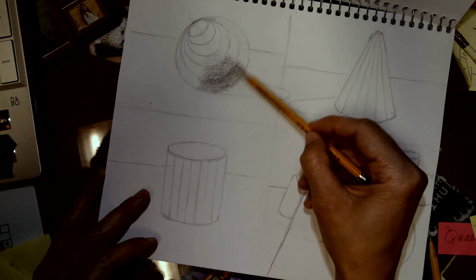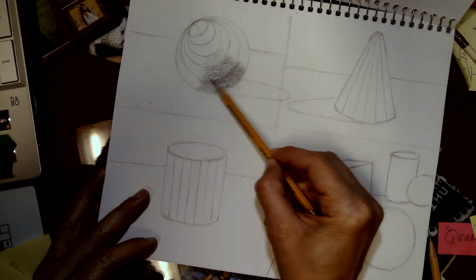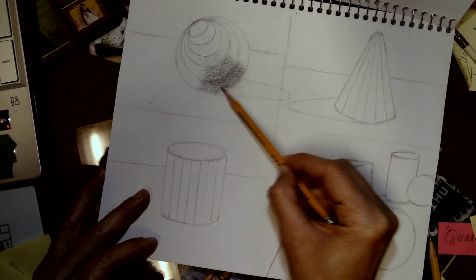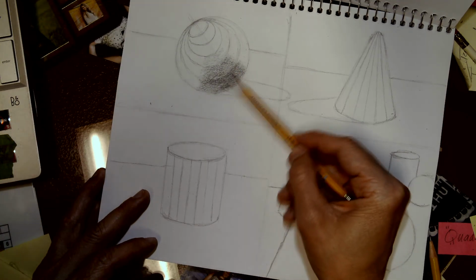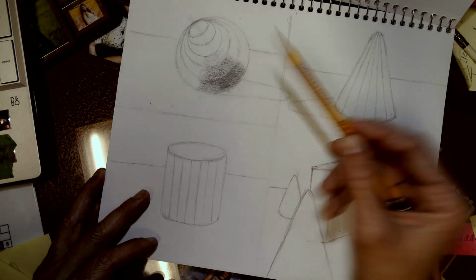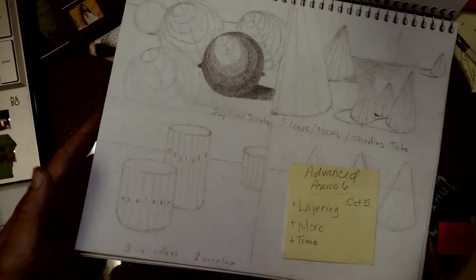So in the end, what I want you to do is I want you to carefully maintain those sections because you are proving to me that you can actually control your value. So I'm going to go back and show you one that's more finished so you guys can again see the expectations.